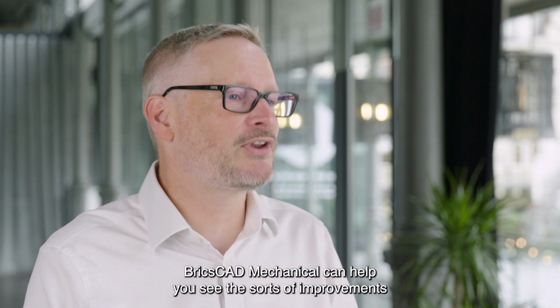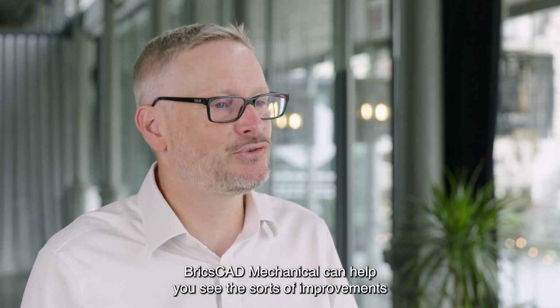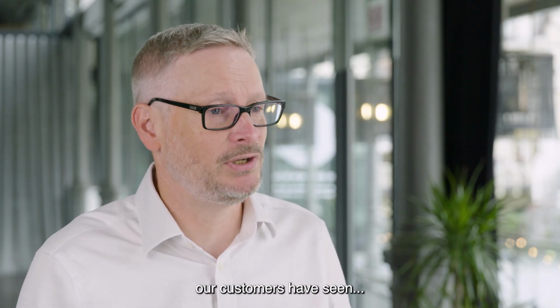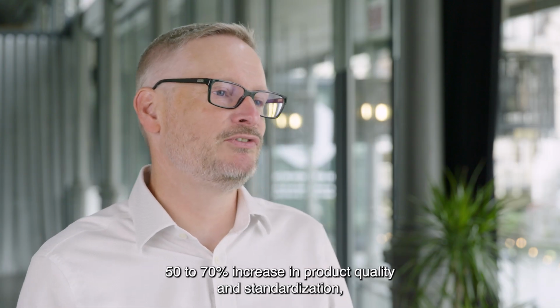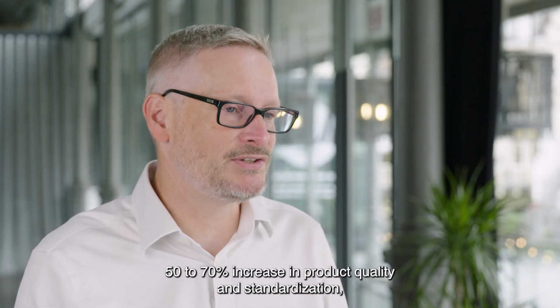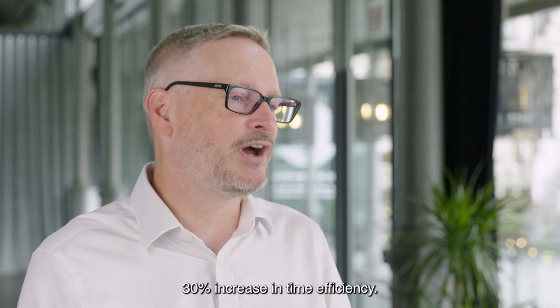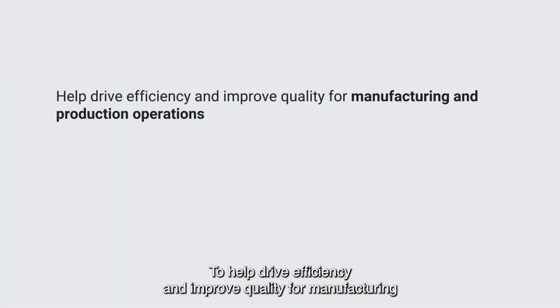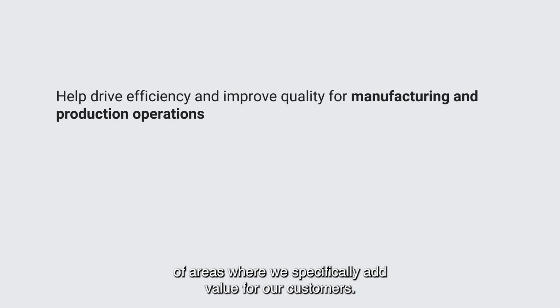tools you're using, BricsCAD Mechanical can help you see the sorts of improvements our customers have seen. 50 to 70% increase in product quality and standardization, 30% increase in time efficiency. To help drive efficiency and improve quality for manufacturing production operations, with this latest release, we can definitively point to a number of areas where we specifically add value for our customers.